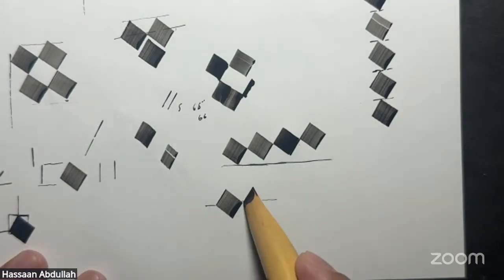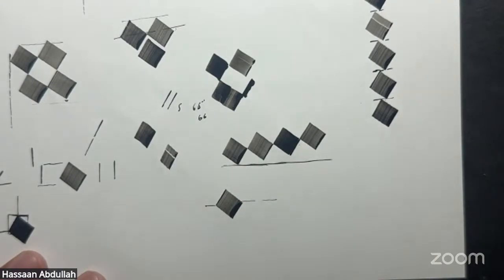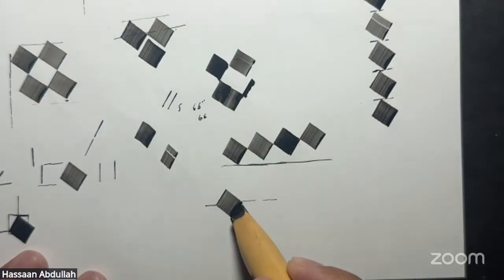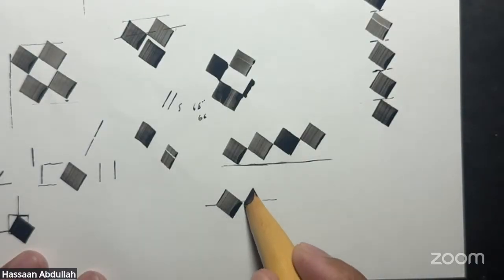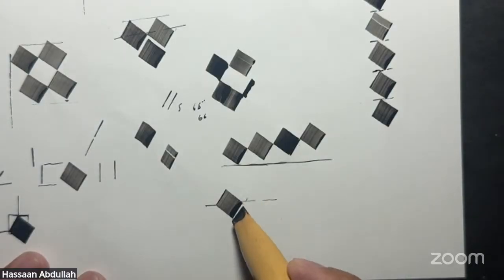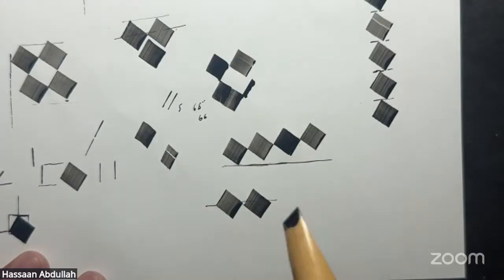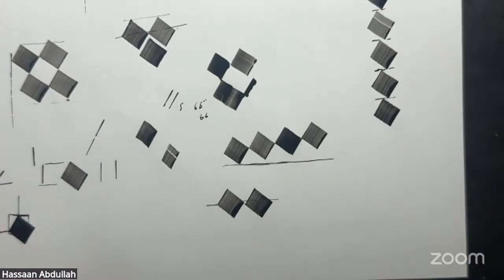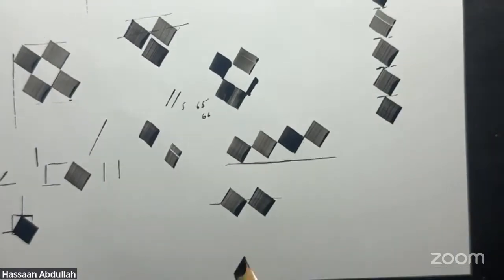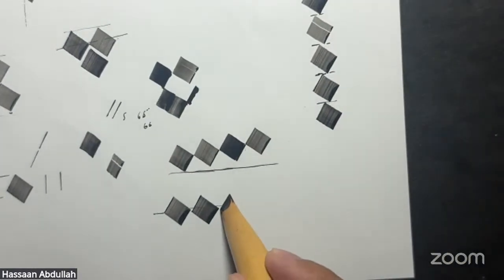Not the point, just a little behind on this point. The line isn't straight. This is the way of writing nuktas in a straight line horizontally.